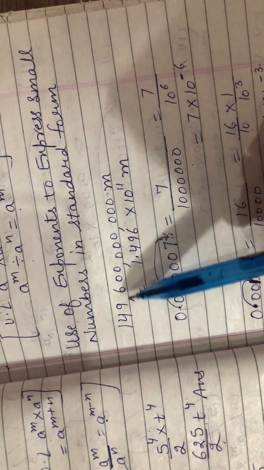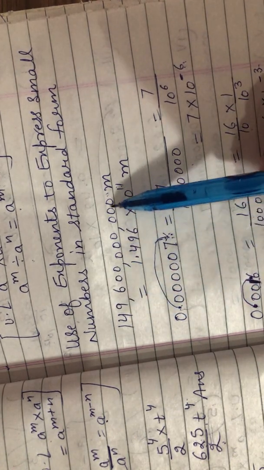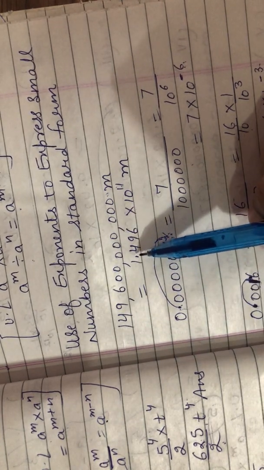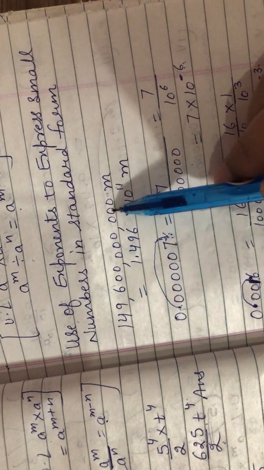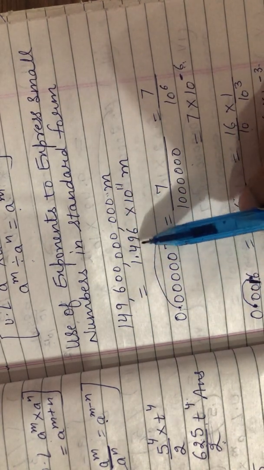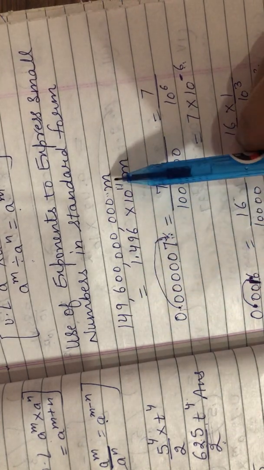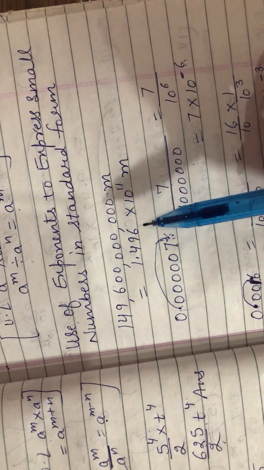Then we have this number 1496. We'll not take these zeros, so after 1 we have to put a decimal. So after 1 we'll put a decimal: 1.496. These zeros will not be included in this number, so it becomes 1.496 into 10 raised to power 11 meter. This is how we can express very large numbers in standard form.